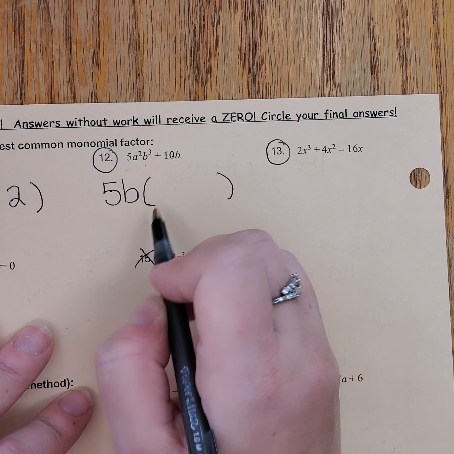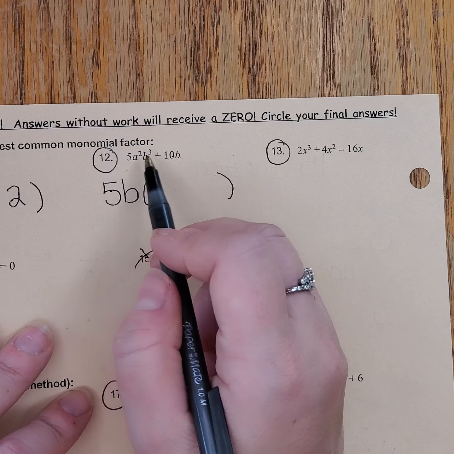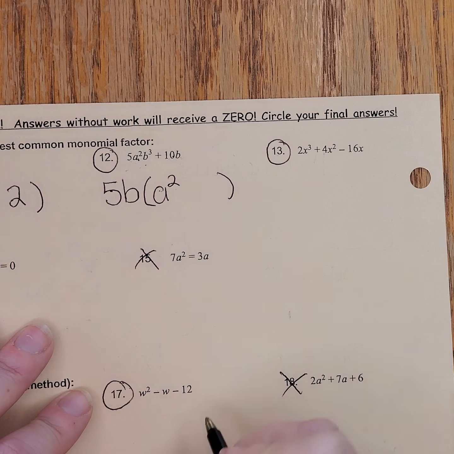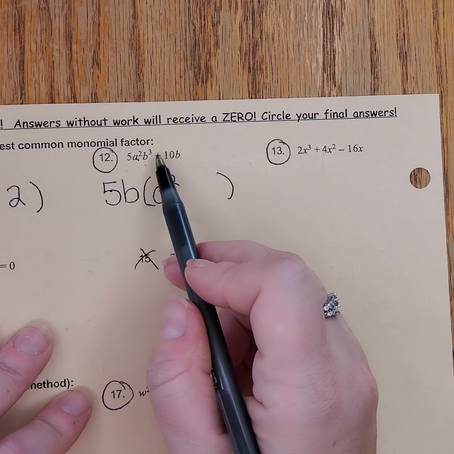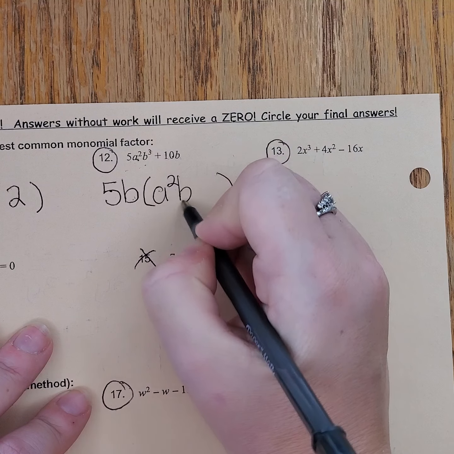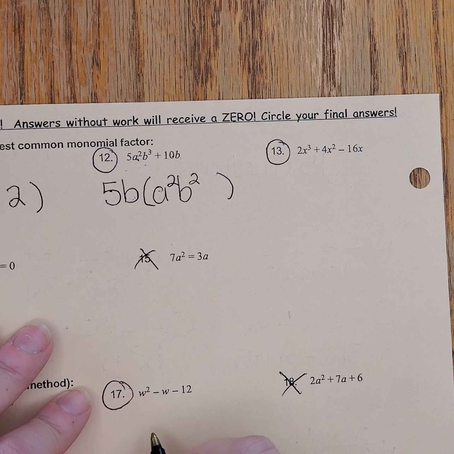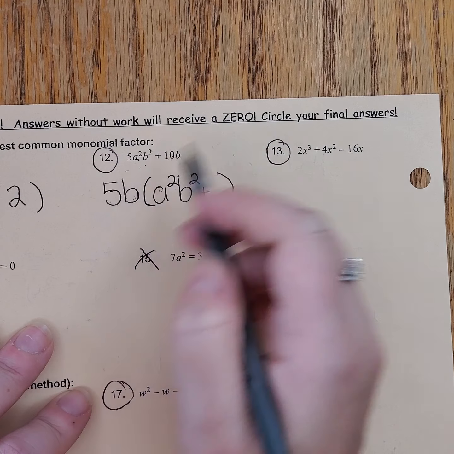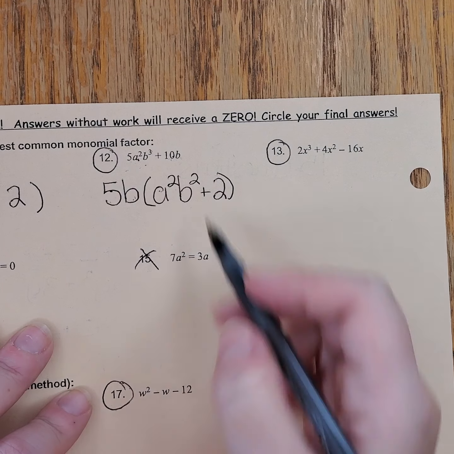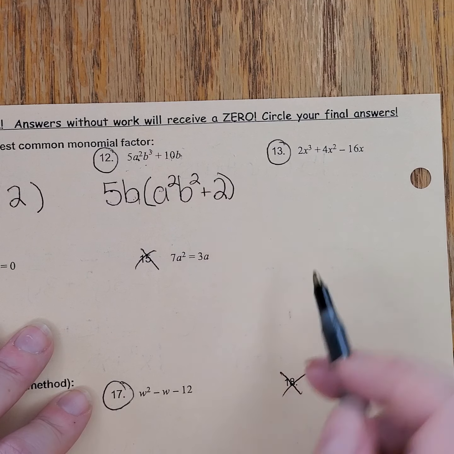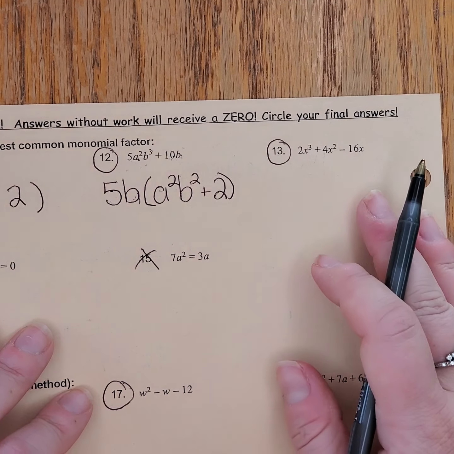5 divided by 5 is your imaginary 1. You don't have to write that. A's, we didn't take any A's out, so the A squared is going to stay A squared. It's a leftover. We have 3 B's and we're taking 1 out. 3 take away the 1 is 2 left. So we have a leftover of A squared and B squared. Plus, do the same thing with the 10. 10 divided by 5 is 2. And we have a B, but we're taking a B away. So B take away B is nothing, just the 2 left over. And that's it. You're done with that.